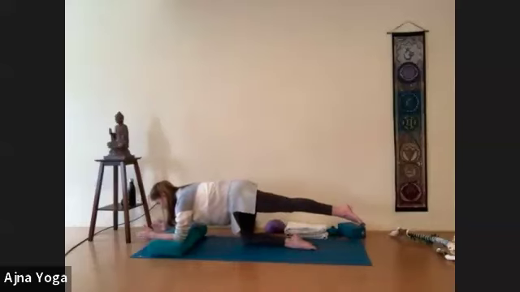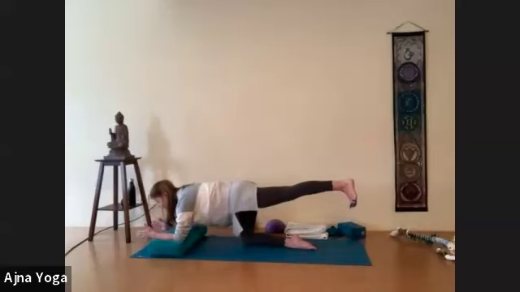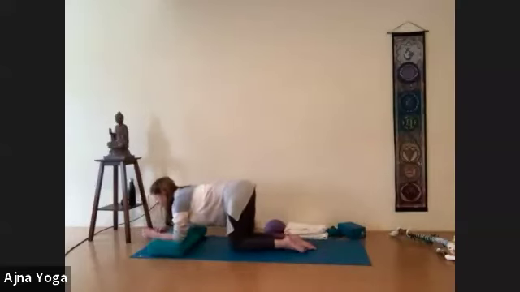Does not need to be high. We just want to keep those hips level. Now even press out through the heel. Imagine the heel presses back towards the back of the room. One more breath. Good. Exhale, lower down. Beautiful. Come again to your resting place.